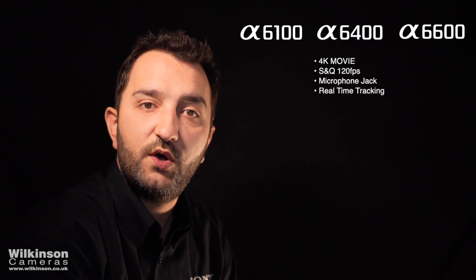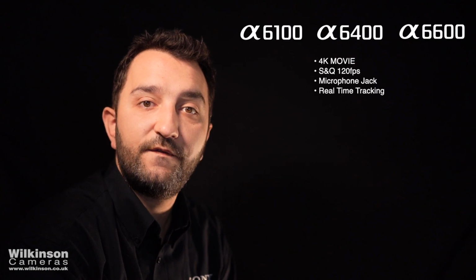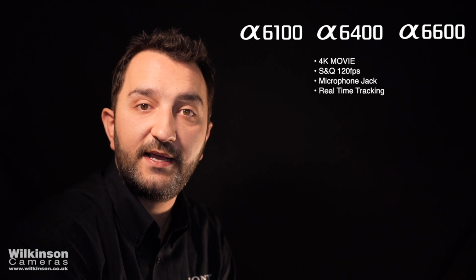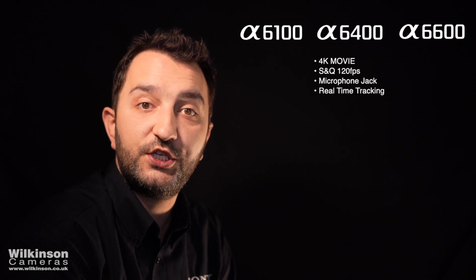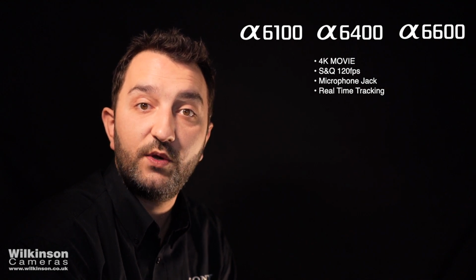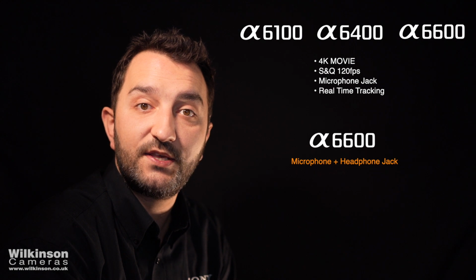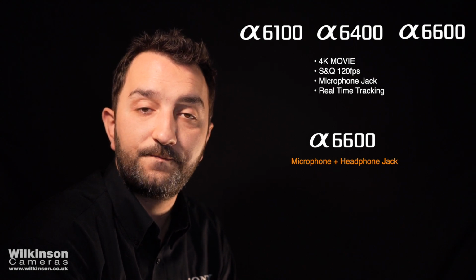animal eye autofocus. Now, moving over to the movie functions of the cameras, all three cameras will give us internal 4K video recording without pixel binning, as well as up to 120 frames per second slow and quick motion. All three also have a microphone jack, however it is only the A6600 which has both the microphone as well as a headphone socket.